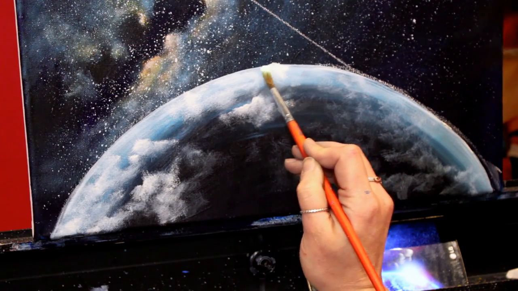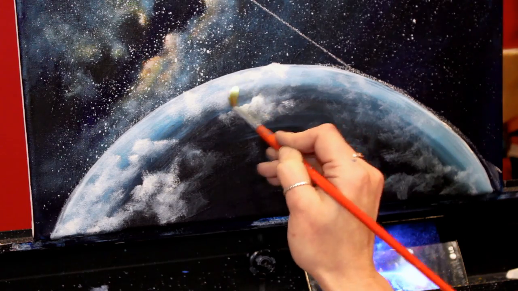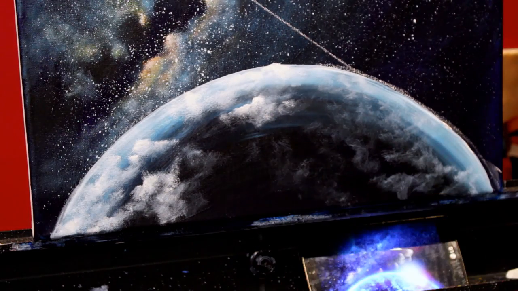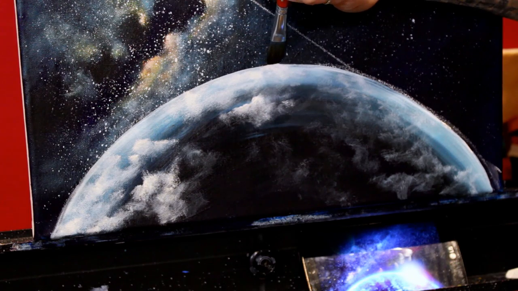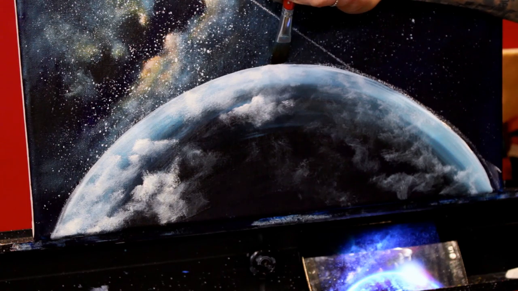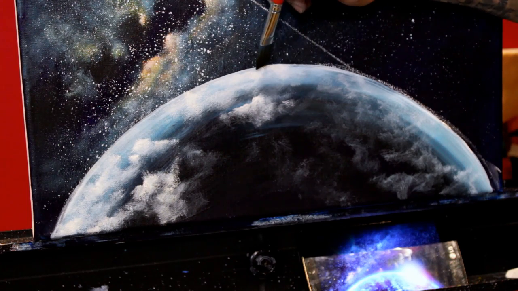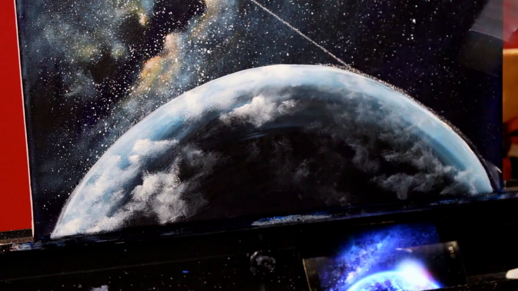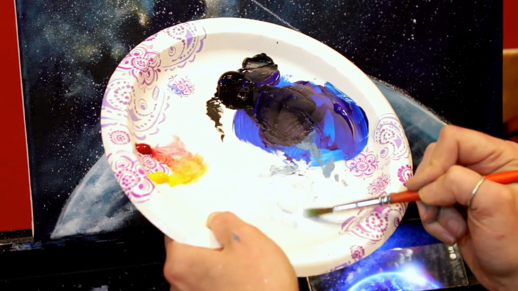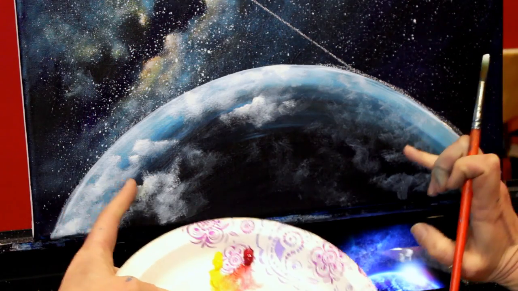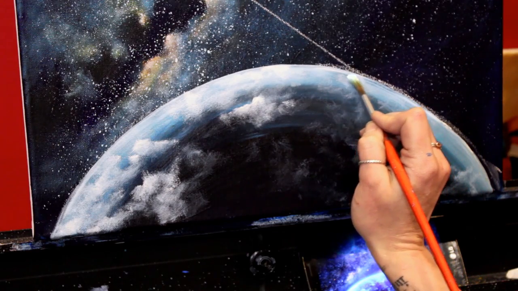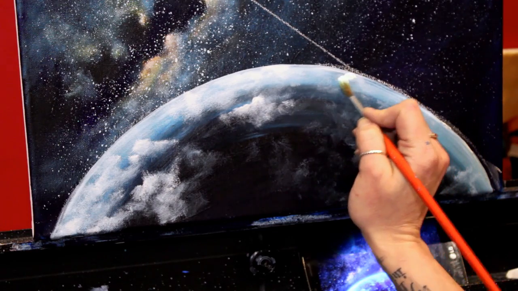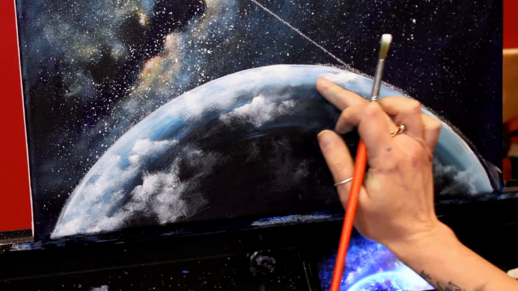Don't be afraid to get it right up to the edge, even if that means you go off a little bit. The clouds would be wrapping around the planet. They wouldn't just be on the face that you see, so you might see them disappear over the edge to the side of the planet you can't see. Don't try and avoid that edge and keep all of your clouds half an inch away from the edge, because that's going to make it look flat and less realistic.